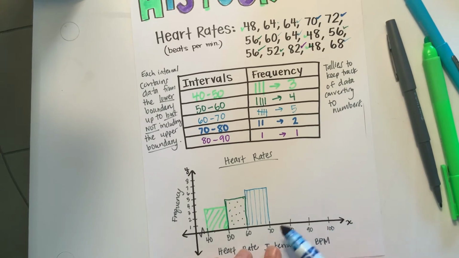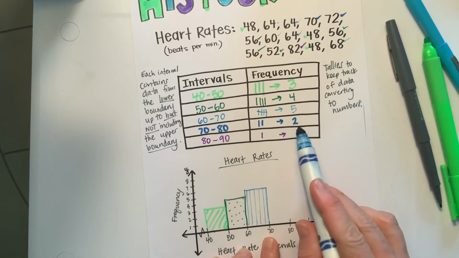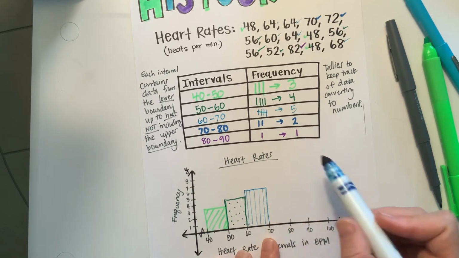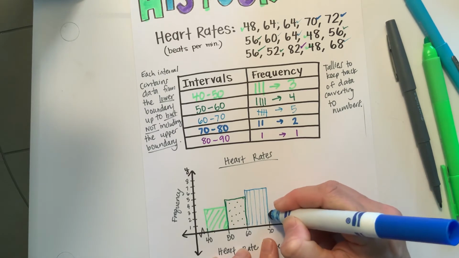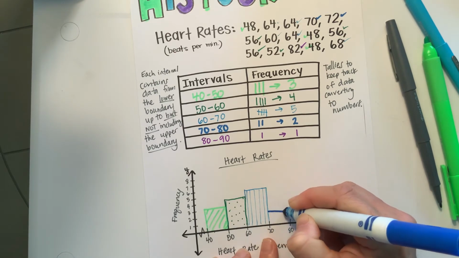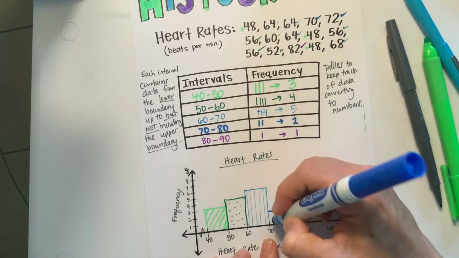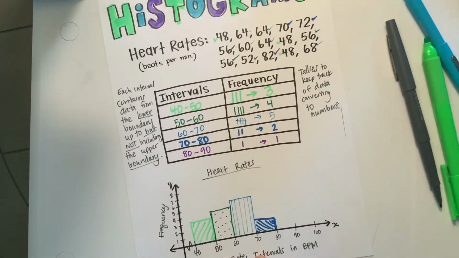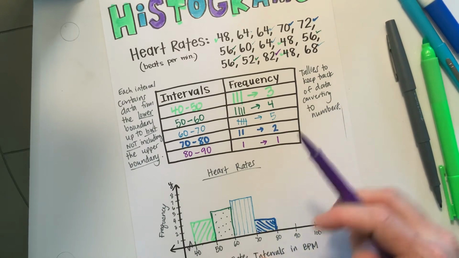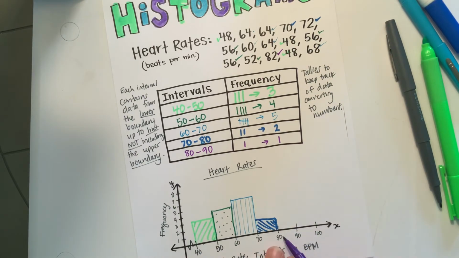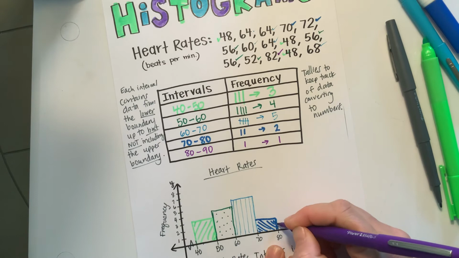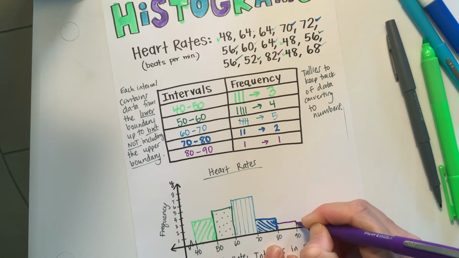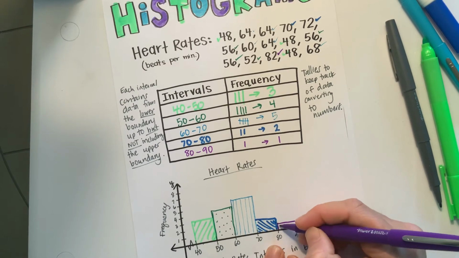And then from 70 to 80, I see that that interval occurred twice. So we're going to make this bar way down here, quite low. And that one do this way. And then our last interval from 80 to 90, that occurred once. So 80 to 90, 1. And then so this bar goes down here.